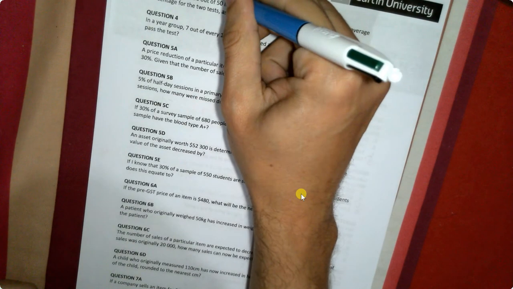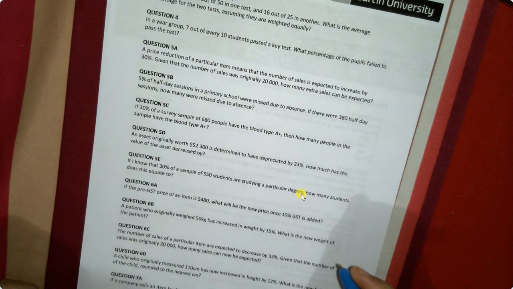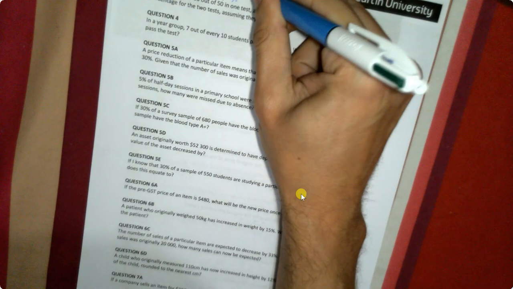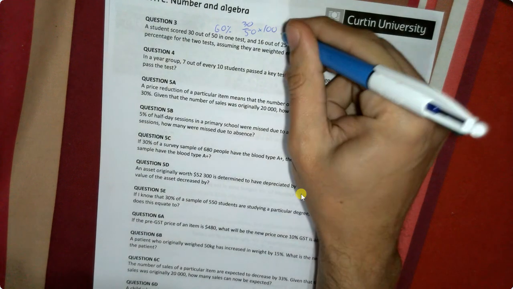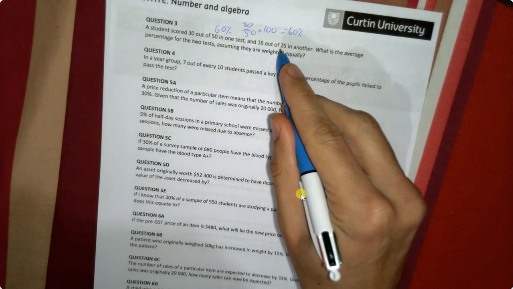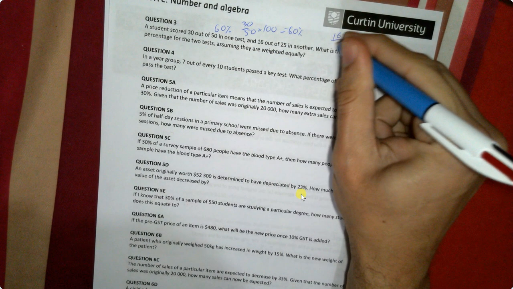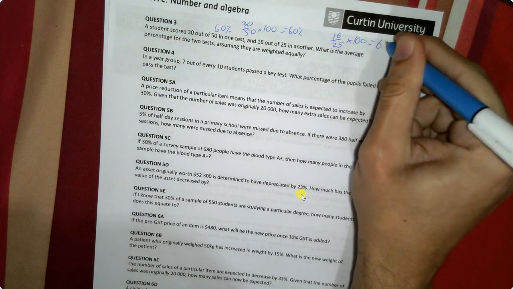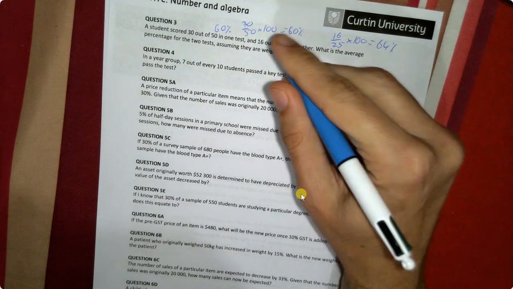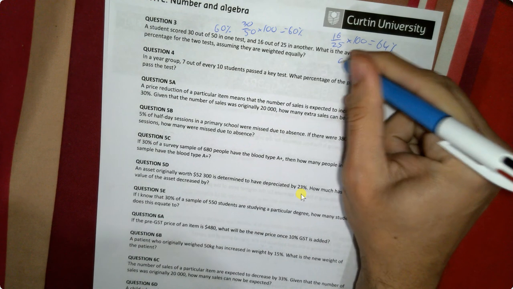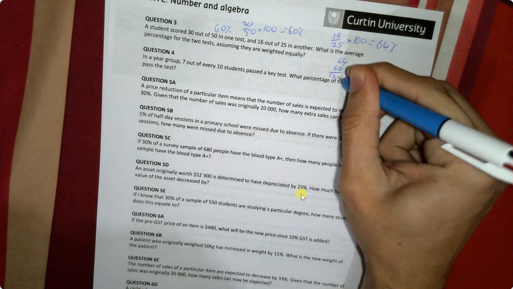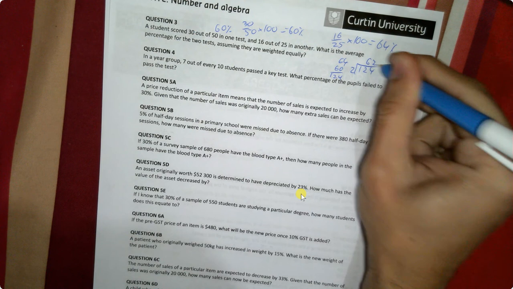Next page. Student got 30 out of 50, so I know that that is 60%. And your calculator can do that by just doing 30 out of 50 times 100. And that's how you'll get your percentage. Because it's already out of 50, you can just double it. And the other one got 16 out of 25. Again, 16 out of 25 times 100. And I can tell you that's 64%. So the average between the two of them, 64 plus 60 divided by 2. So 124, and 124 divided by 2 equals 62. Obviously, you can just do these calculations on your calculator.